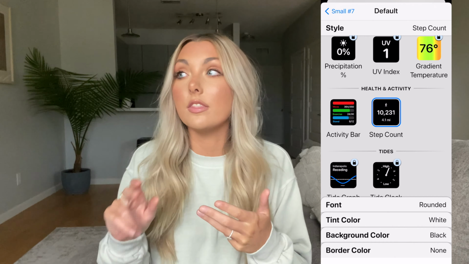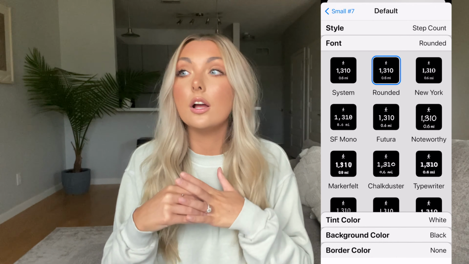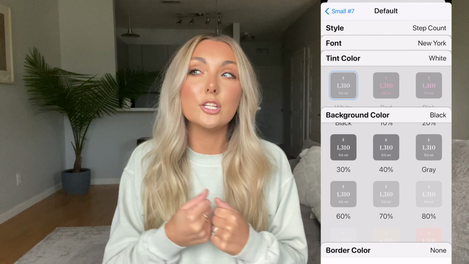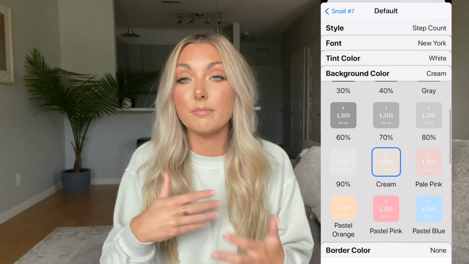And then as you can see here, you can change the color, the font, the text color, the background color, outline it, don't outline it, whatever. So you can do a ton of stuff there. I always choose the cream one, obviously, to go with my vibe. And then I do New York font, usually always, just because I like the way that looks. So you go ahead and do all of your customizations that you want to do to that widget. And then you go ahead and hit done or save up in the corner. And then your widget is saved.